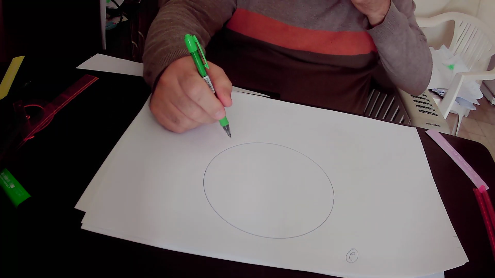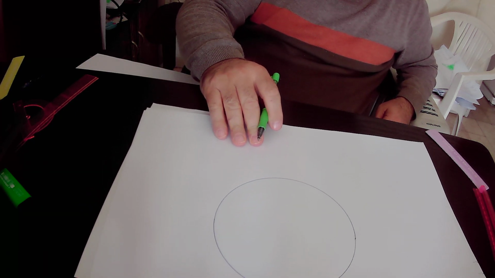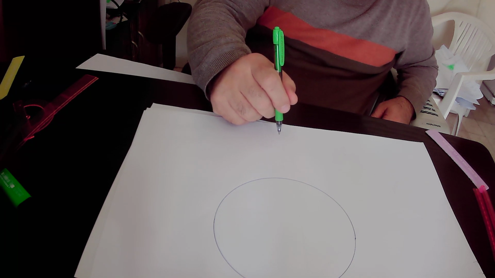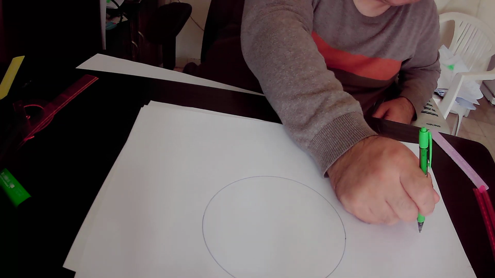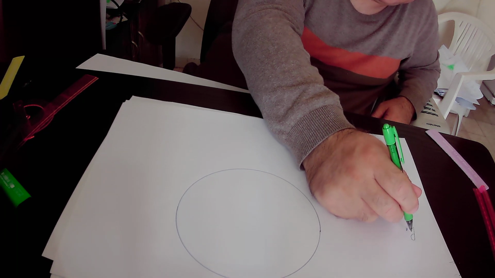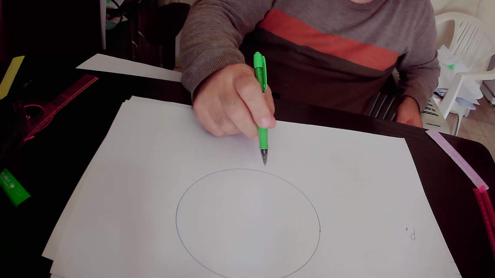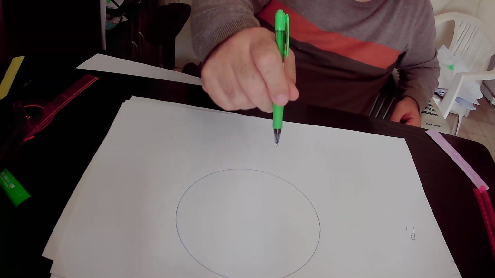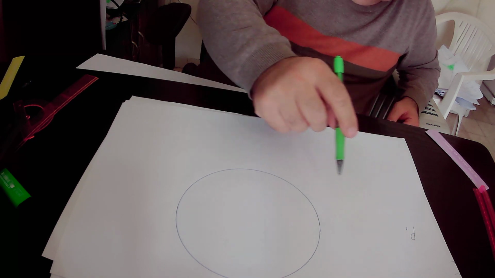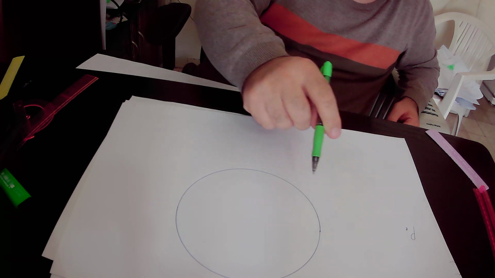and we have also this point P, which is an external point of this circle. Why is point P an external point? Because point P is not located inside this circle nor on this circle, but it is located outside of this circle. Therefore, point P is defined as an external point of this circle.